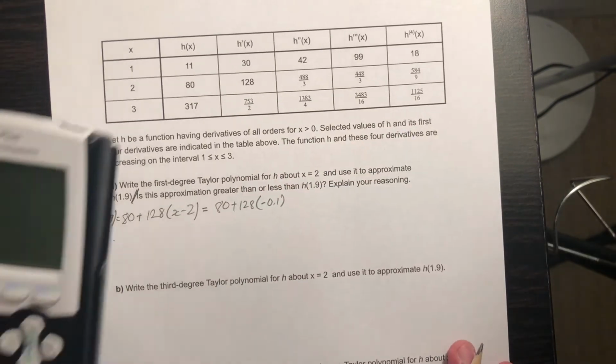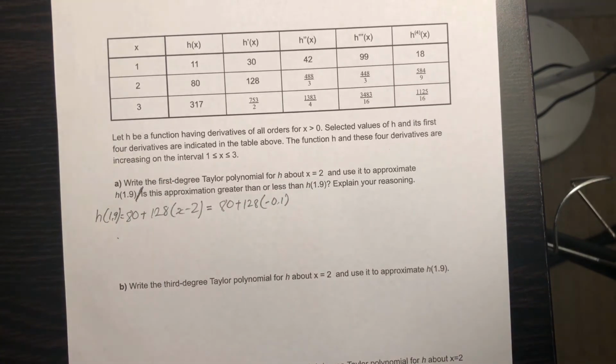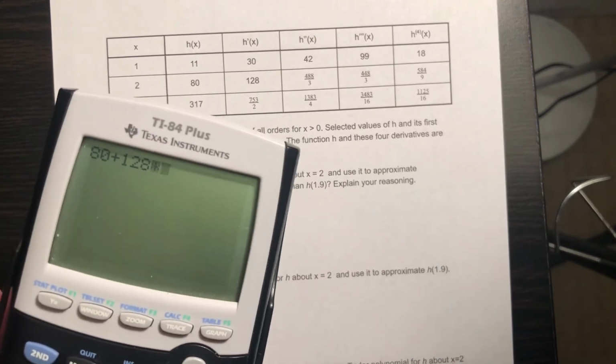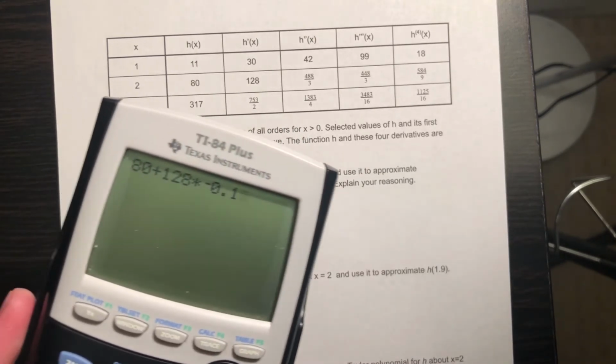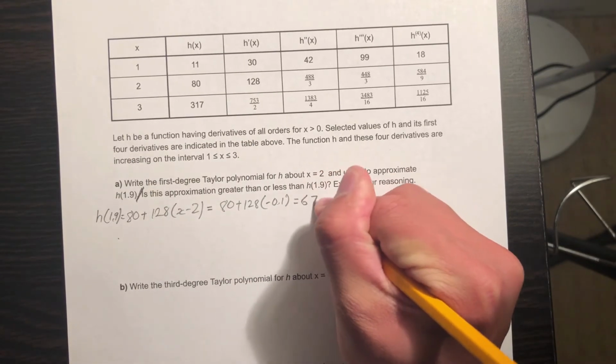Now, this question is a calculator okay problem, so let's just plug it in. 80 plus 128 times negative 0.1. So the answer is 67.2, and that's the approximation.